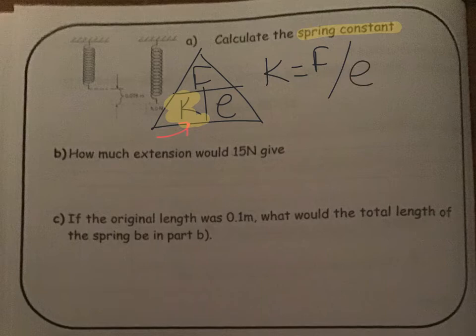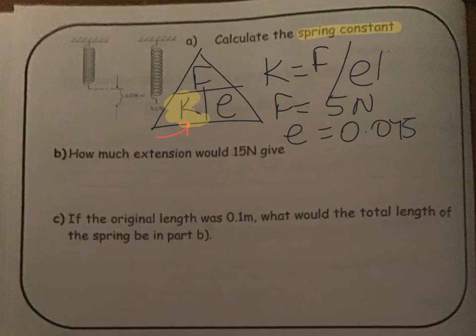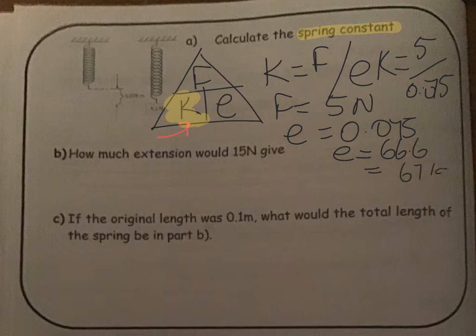over extension. Now we know that our force is 5 newtons, and we know that the extension given in the question is 0.075. So we can slot that into the equation. So K now equals 5 divided by 0.075, and we get 66.6, but we can make that 67 to 1 decimal place. So that's the first part done.